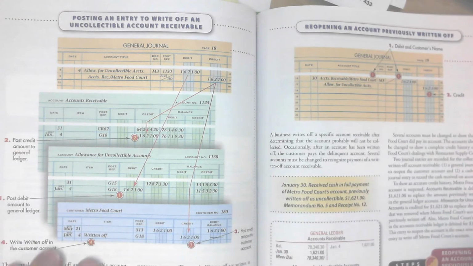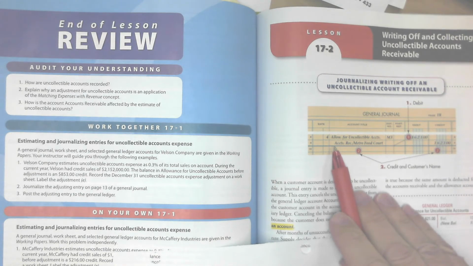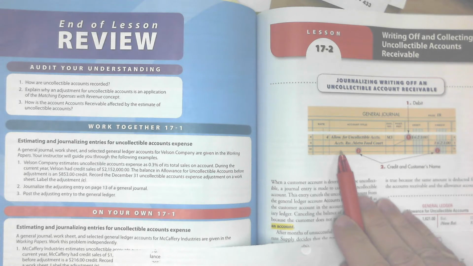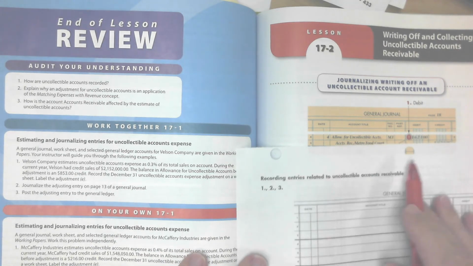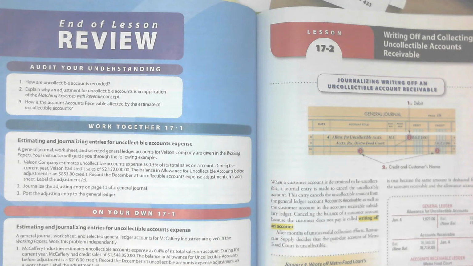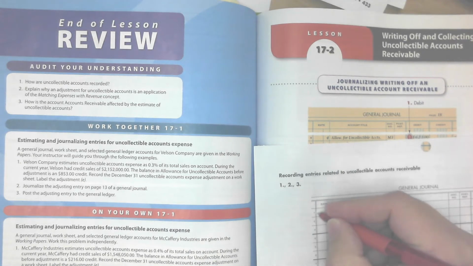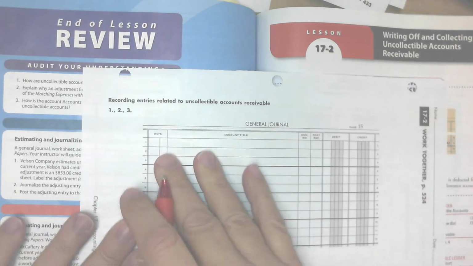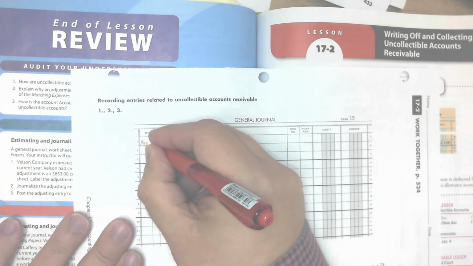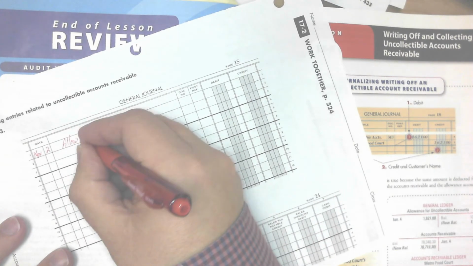So what we'll do, going back to the example on the first page of the section, we're going to write off our account. So step 1, we're going to enter our debit amount. We're going to do this whole line. That was on November 2nd. And we're getting into the line allowance for uncollectible accounts, and we'll abbreviate that.